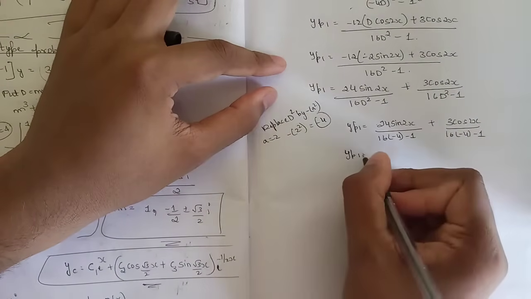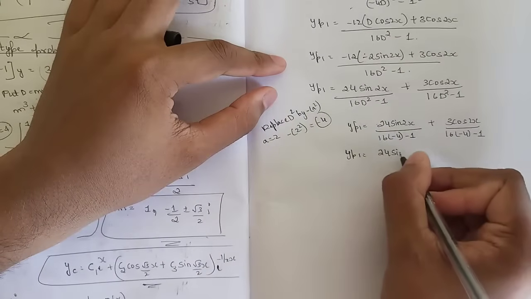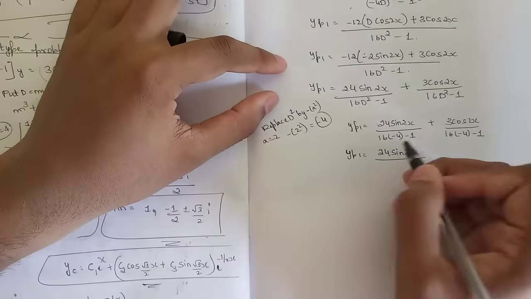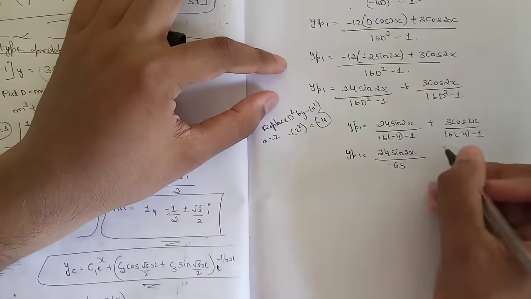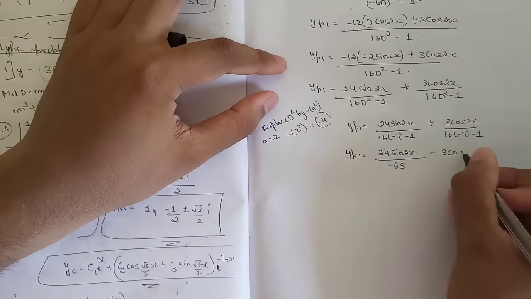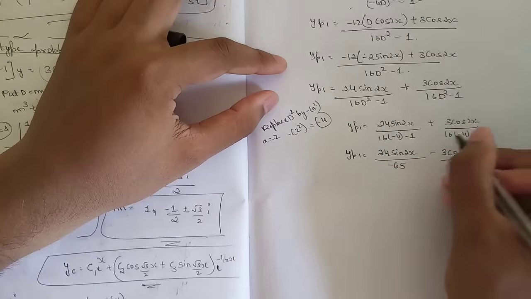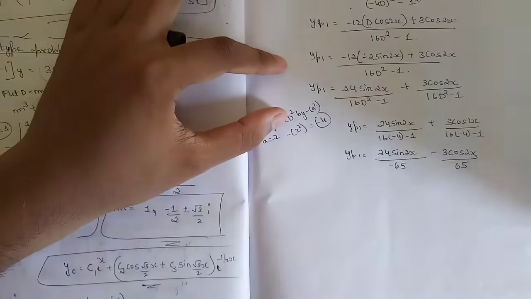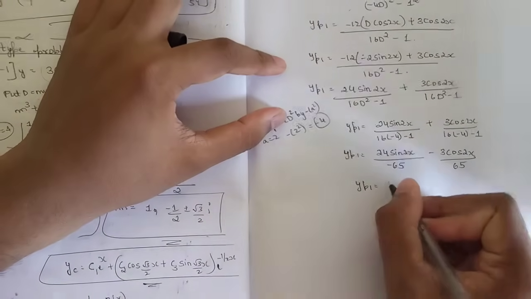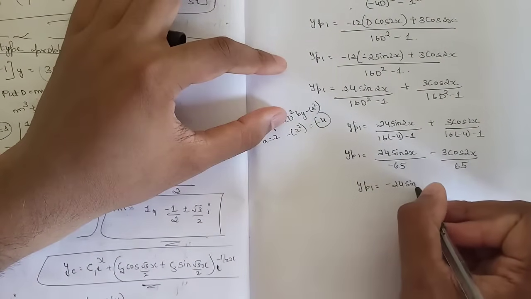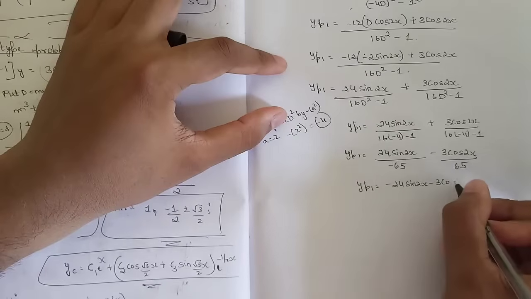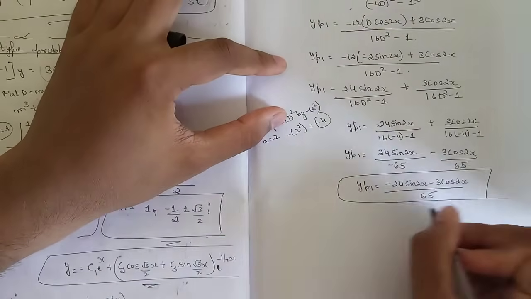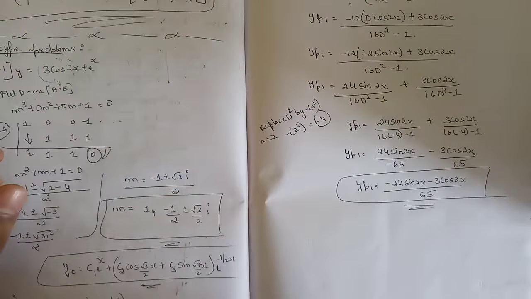So this would be 24 sin 2x divided by, 16 4s are 64, 64 minus 1 is minus 65, minus 3 cos 2x by, here it is minus 65, right? I have written minus up here, it would be 65. So our final yp1 which we are getting is minus 24 sin 2x minus 3 cos 2x by 65. So this is the yp1.